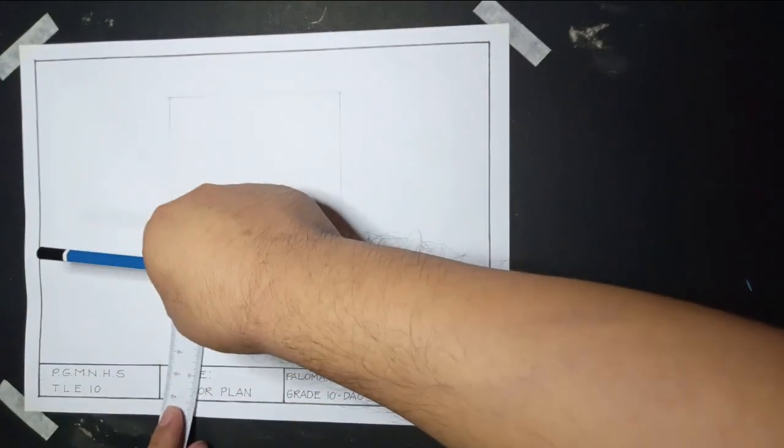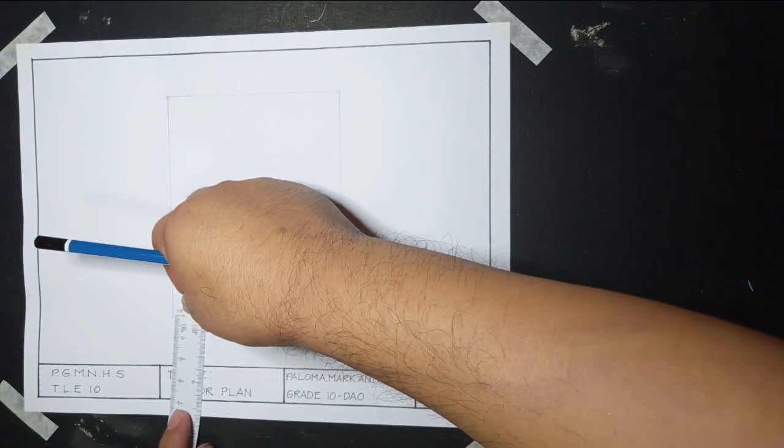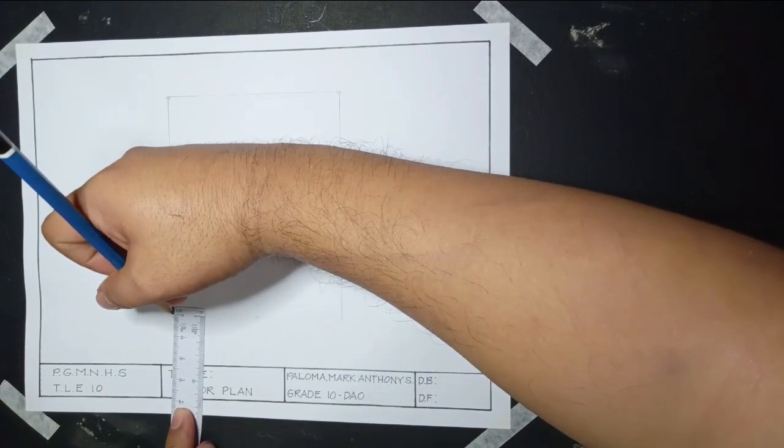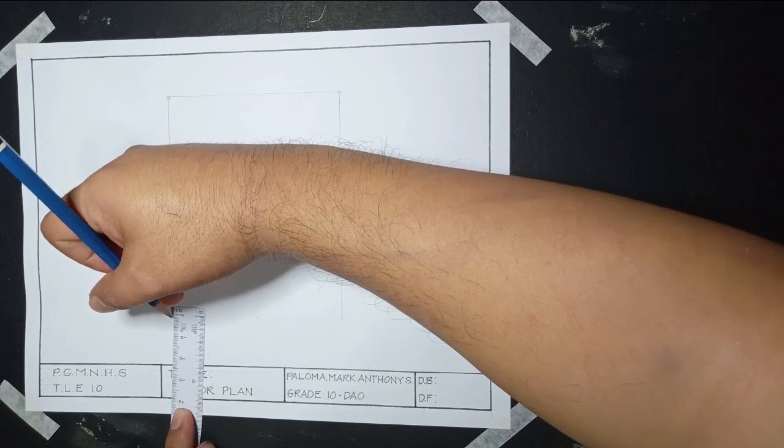And now I'm going to move on to the horizontal lines. I'm going to locate the center and mark 0.15 centimeters.